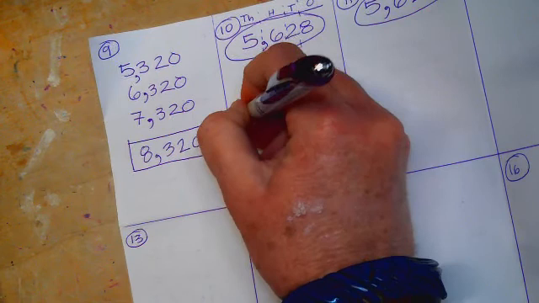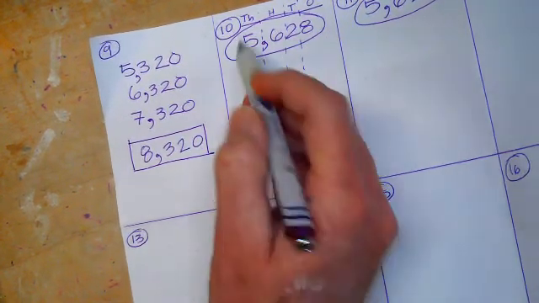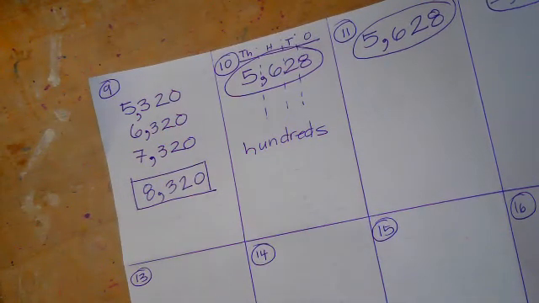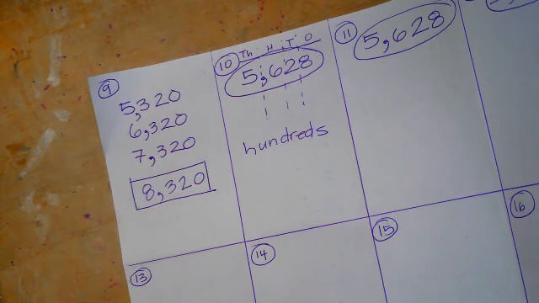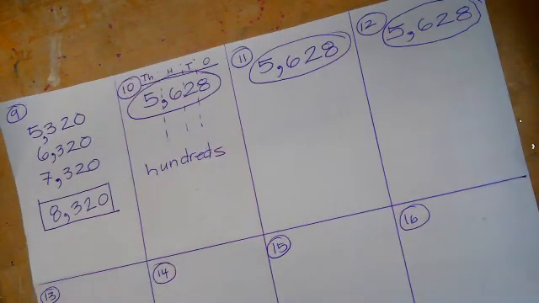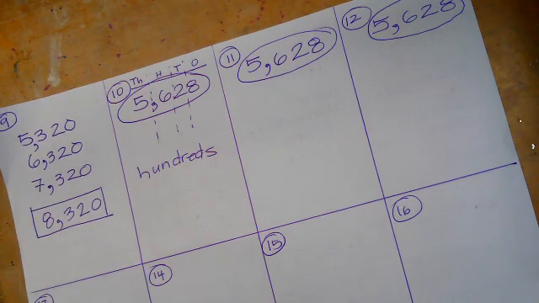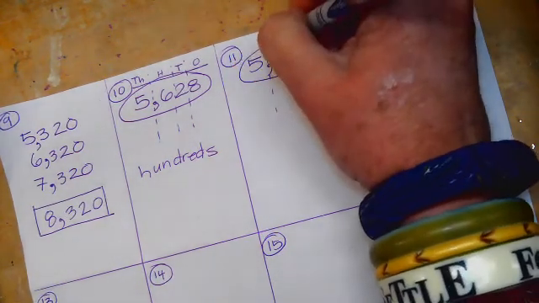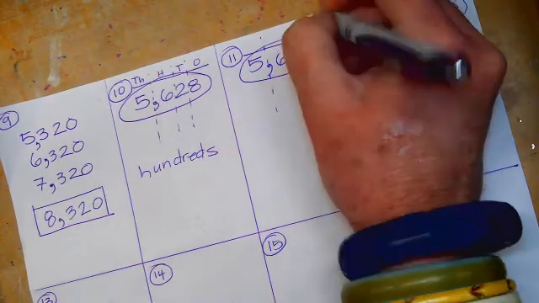This is the ones, tens, hundreds, thousands, right? So they're asking us what place the digit 6 is in, and the answer is hundreds. You can always make a place value chart. It takes 2 seconds to do that, and it really helps to make sure that you get the correct answer. Also, it's really good practice so that you understand place value better.